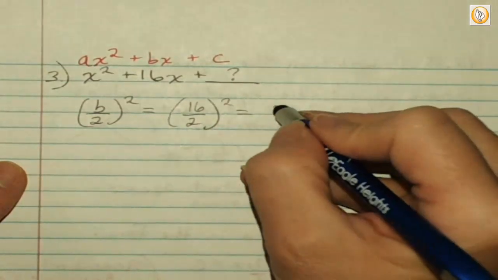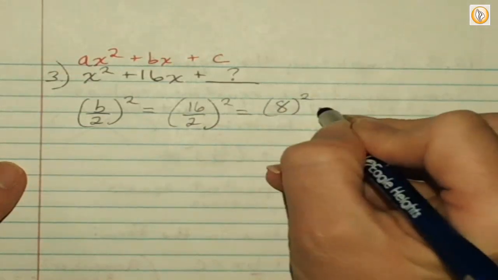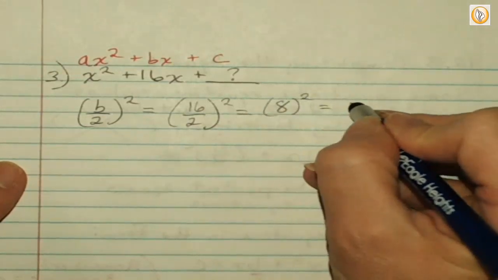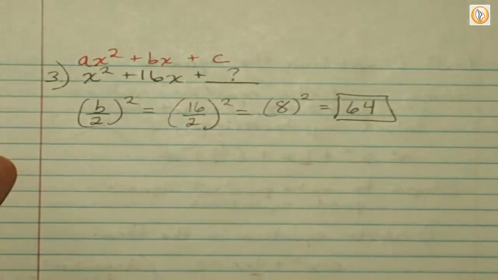What is 16 divided by 2, Miranda? What is 8 squared, Miranda? And there's your answer. Perfect square.